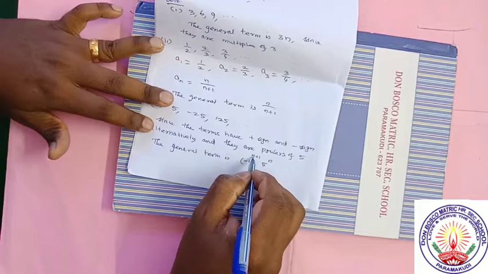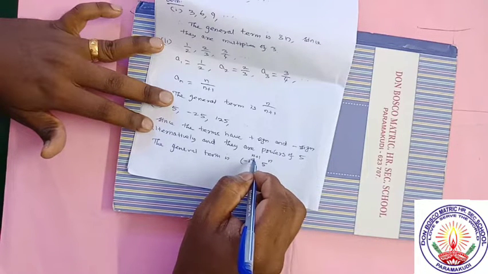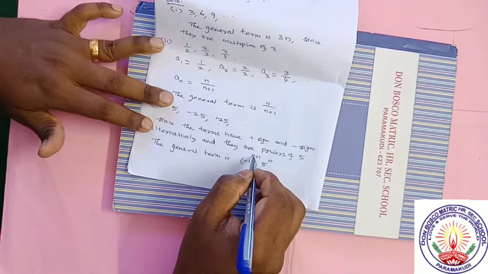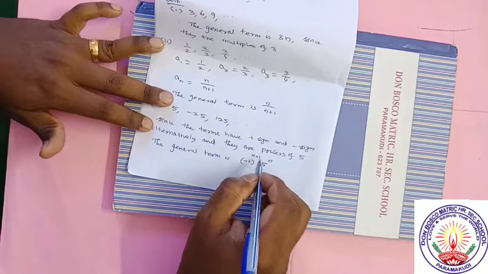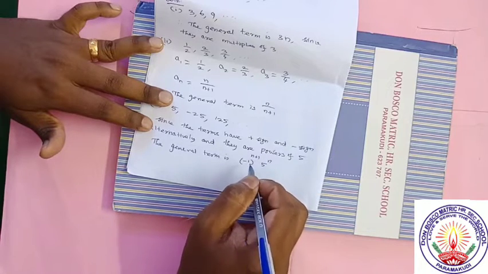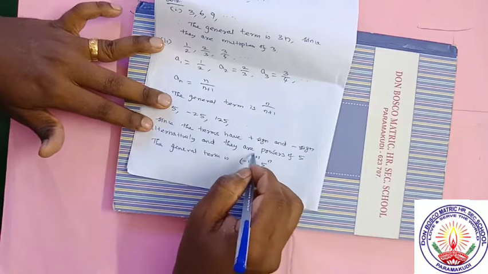Put n is equal to 1, 1 plus 1 is equal to 2, so minus 1 the whole power 2 is equal to plus. When you put n is equal to 2, 2 plus 1 is equal to 3, minus 1 the whole power 3, it will be minus. So minus is alternately coming. Now we have to write minus 1 the whole power, and the first term is plus, so we have to write n plus 1.